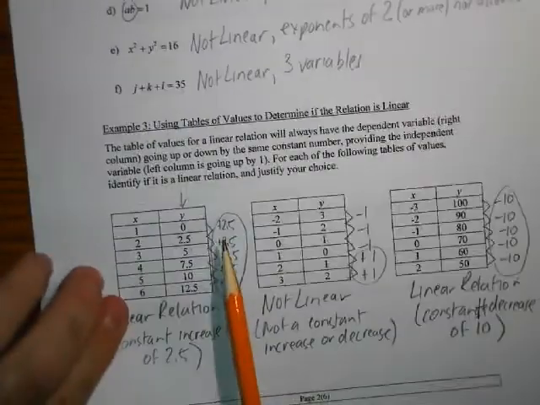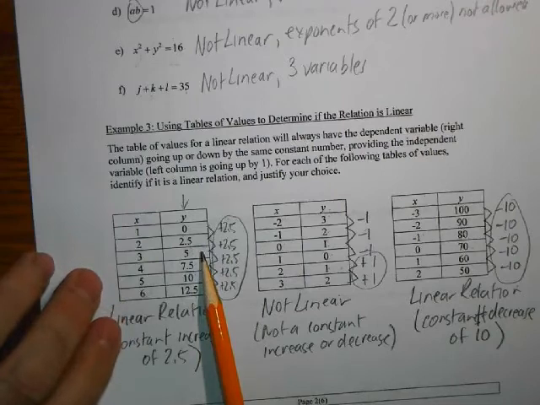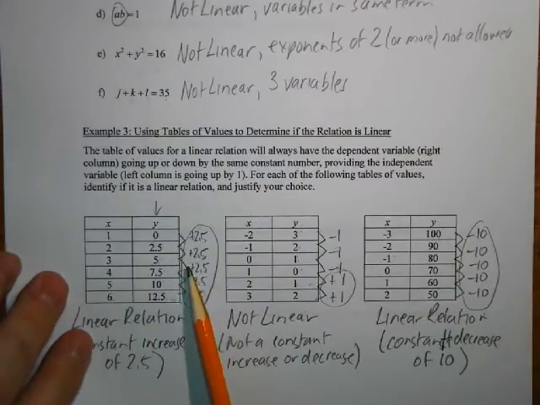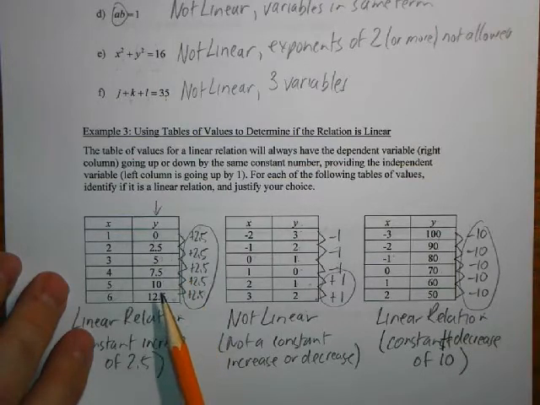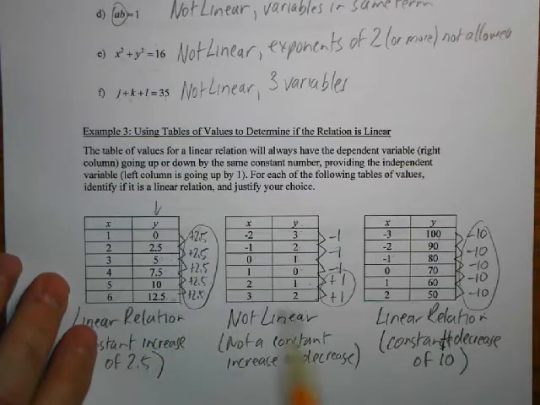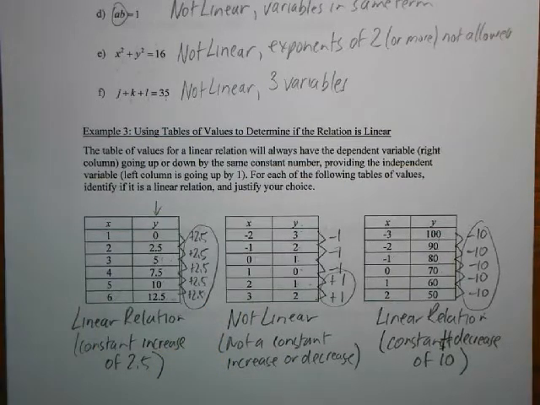Now you can look at the equation and tell if it's linear. You can look at a table of values and tell me if it's linear. You could also look at a graph, though I didn't do this because it's not really required. How would you know if it's linear? Well, just like we said earlier, all linear relations are lines. So if you see a graph and it's a nice straight line, a line is by definition straight, then it's a linear relation.